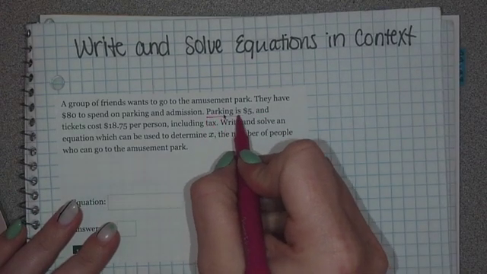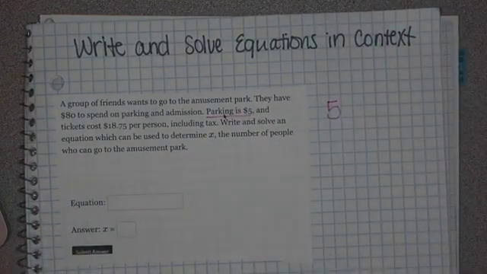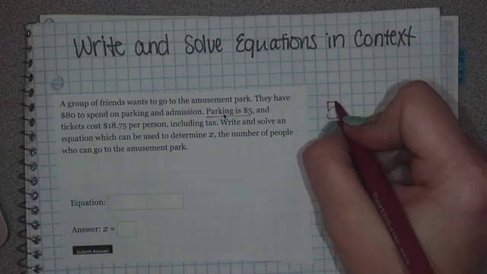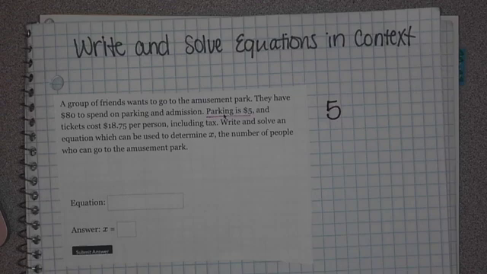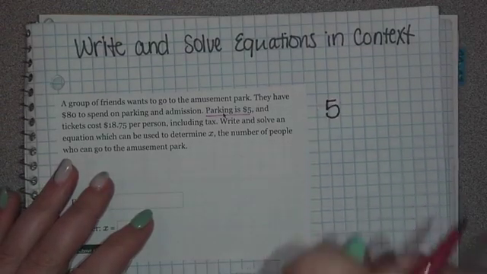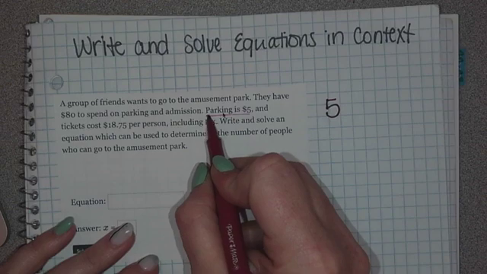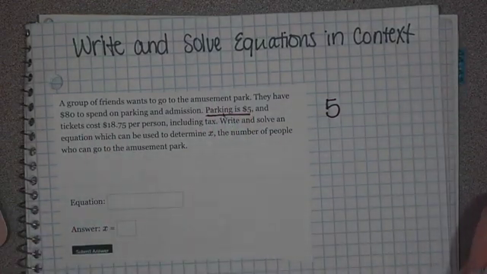So the first thing that we always have to pay is the $5. So parking is $5. So we have to pay the $5 every time. Sorry, that pen doesn't work very well. Doesn't matter how many people go, we're going to have to pay $5 for parking. And this is assuming that you're only going to use one car.